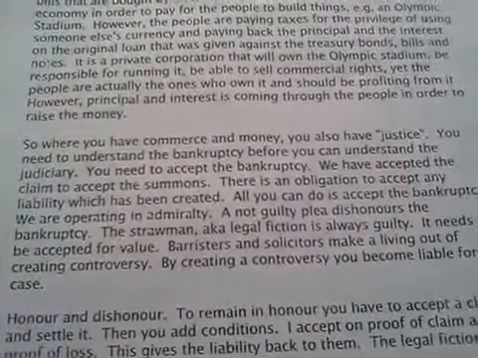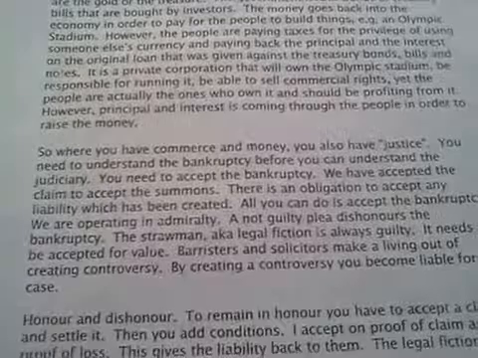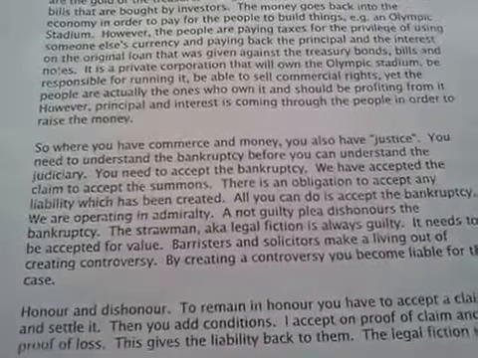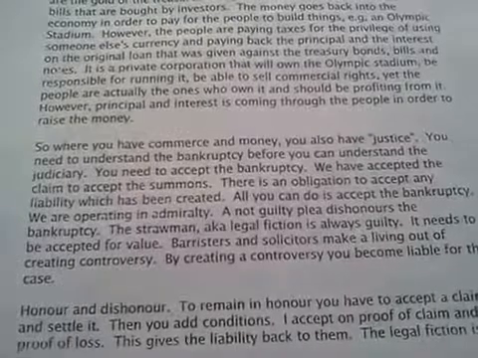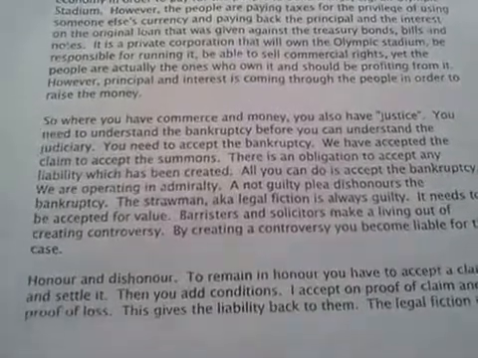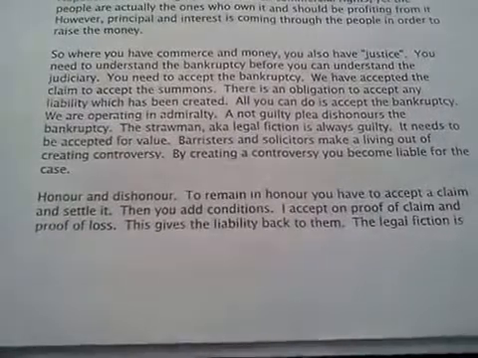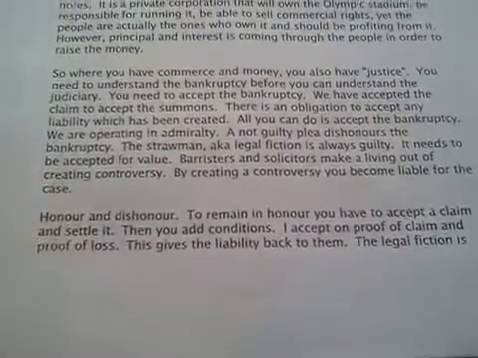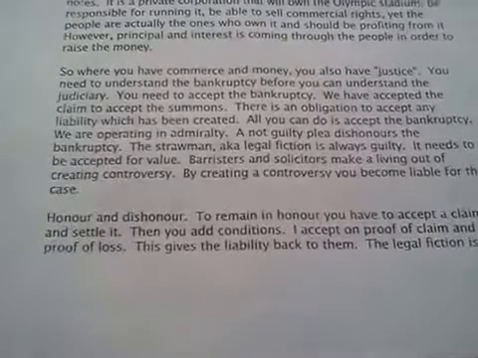We are operating in admiralty. A not guilty plea dishonors the bankruptcy. The straw man, also known as legal fiction, is always guilty and needs to be accepted for value. Barristers and solicitors make a living out of creating controversy, and by creating a controversy, you become liable for the case. Honor and dishonor. To remain in honor, you have to accept the claim and settle it. Then you add conditions. I accept on proof of claim and proof of loss. This gives the liability back to them.